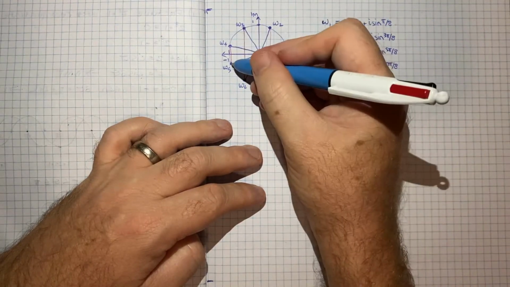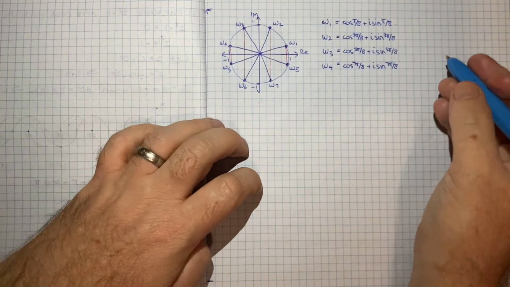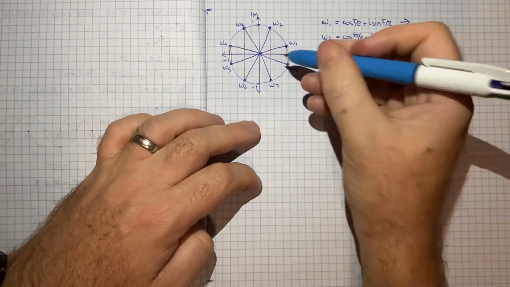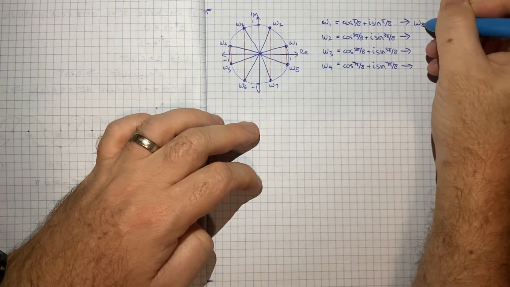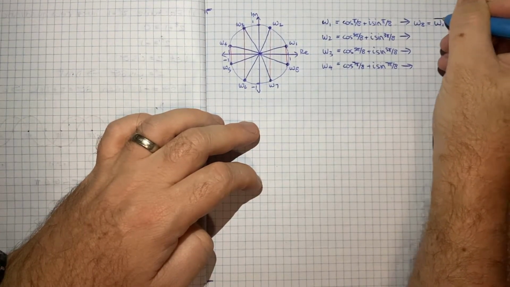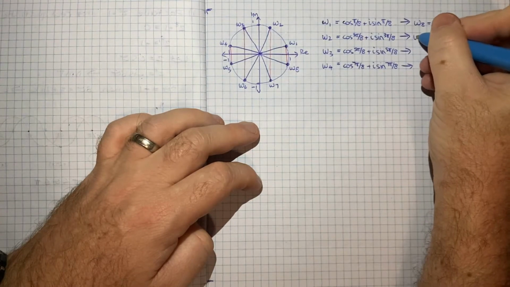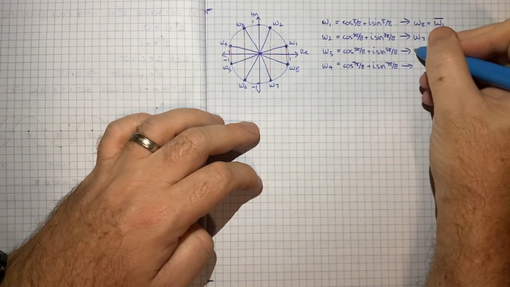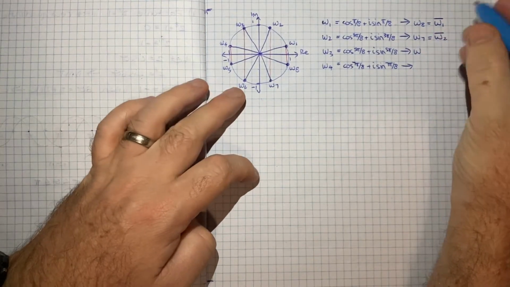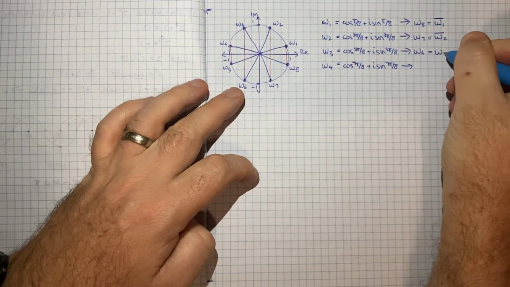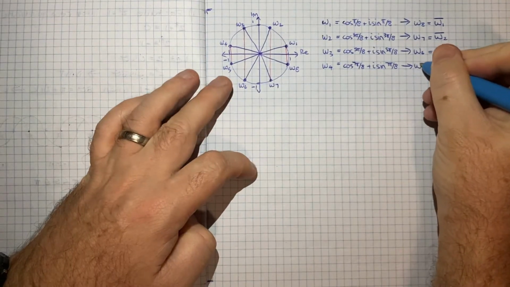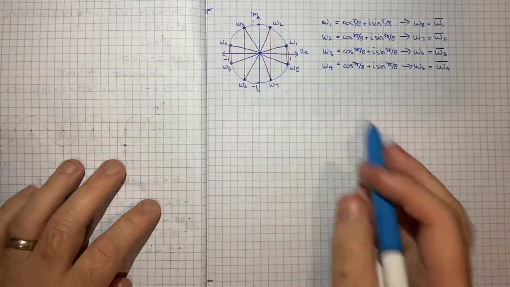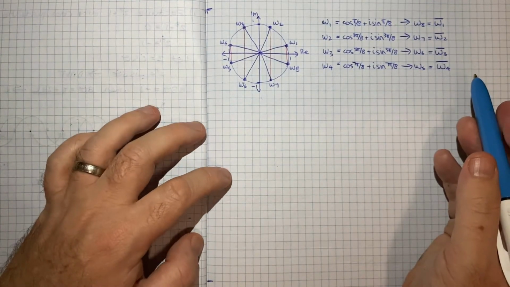And then we could keep going with our negatives, but actually what I think is more helpful to note is simply that omega 8 is equal to the conjugate of omega 1. And omega 7 is the conjugate of omega 2. Omega 6 is the conjugate of omega 3. And omega 5 is the conjugate of omega 4. And we'll see why that's useful soon.